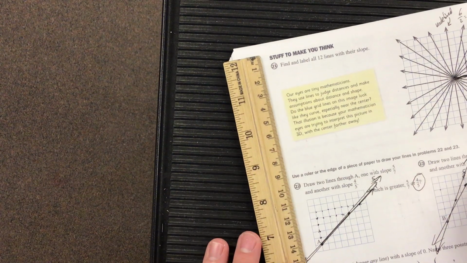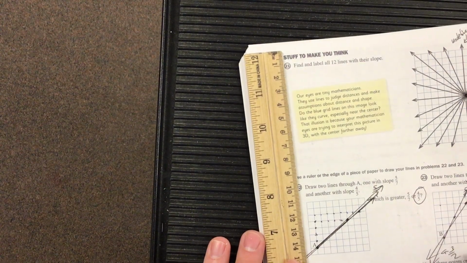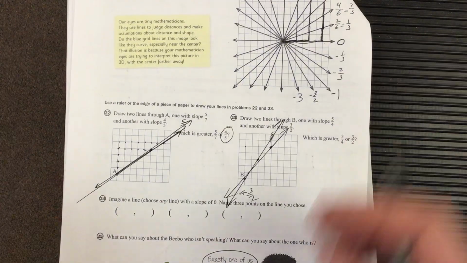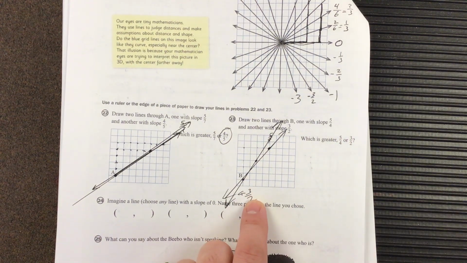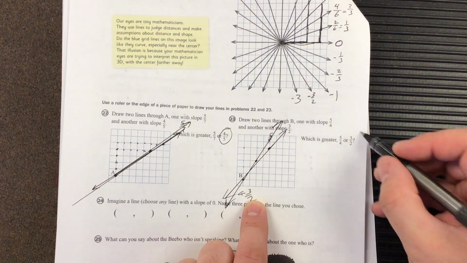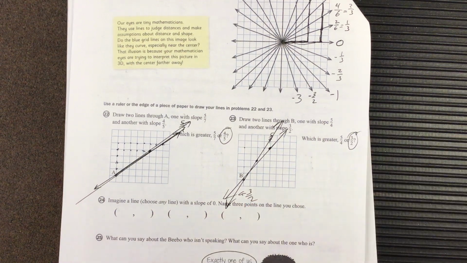This one's a little bit easier to see. If I can show you under the camera. 3/2 is steeper. Rising faster.